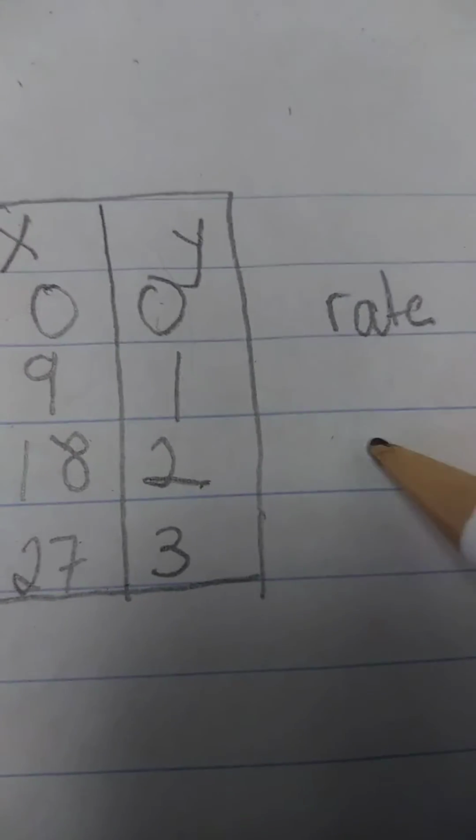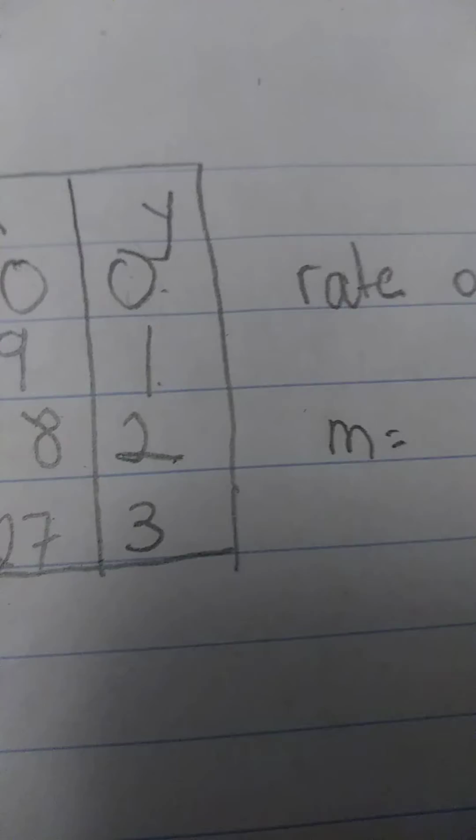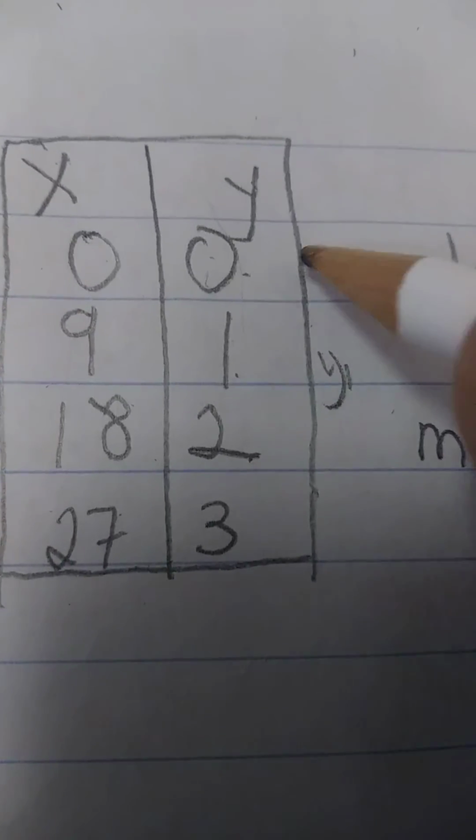So for this first point, my y2 is 1. 1 minus 0. I'm going to label that y2, y1, x2, x1. So 1 minus 0 over 9 minus 0, which is 1/9. And so I try, if it is constant, then it'll be the same throughout. Okay, so I'm going to try for this next set of ordered pairs.